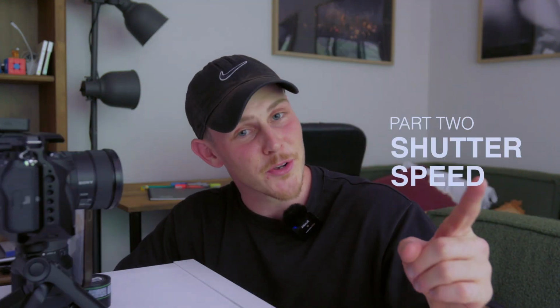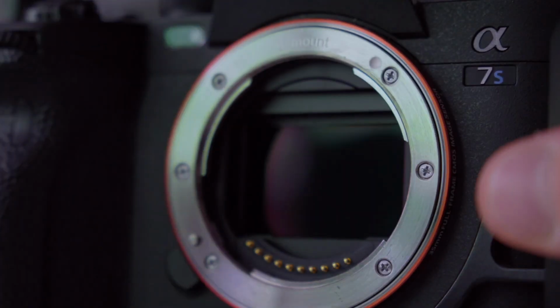So just a quick recap, aperture is brightness and exposure and depth of field. Cool, now on to part 2, shutter speed. So a quick explanation as to what shutter speed is. It's the opening and closing of your camera shutter and the duration of time that it's open to allow light into the sensor that's behind it.